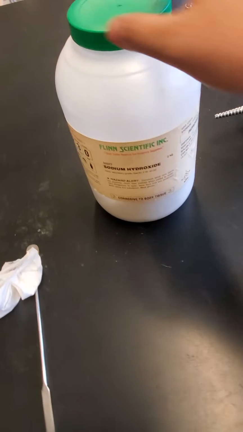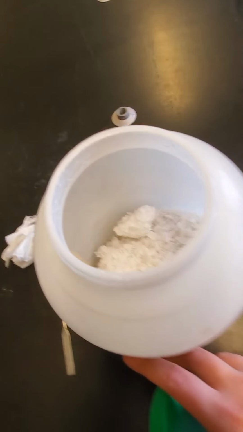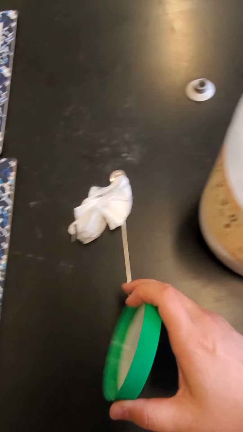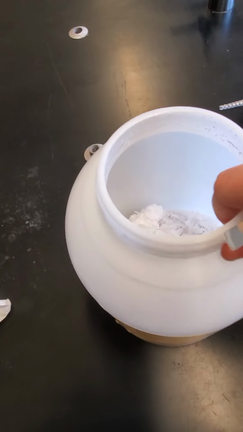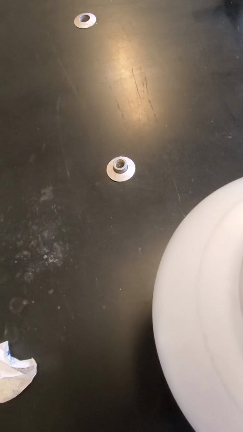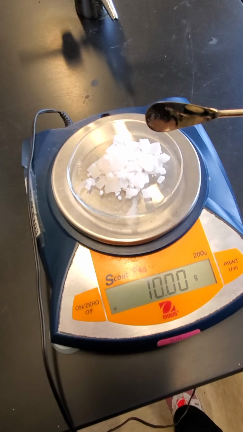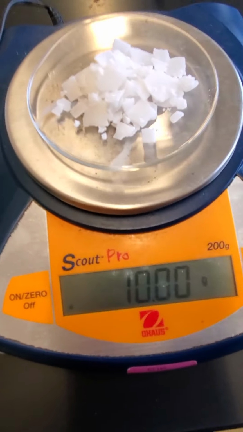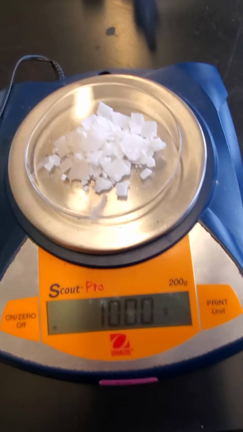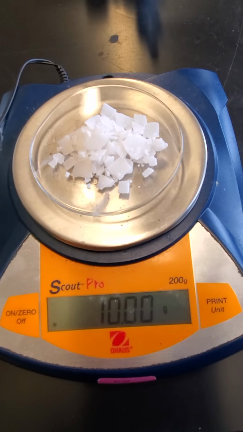So I'm going to go ahead and unscrew my sodium hydroxide. Very nice. Okay, and I'm going to start very slowly adding just a little bit at a time. And I actually was able to get it perfectly on 10 grams, which is amazing. So that is about 10 grams of the sodium hydroxide solute.